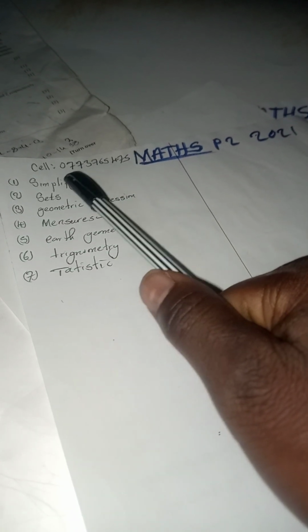So in today's tutorial, I'm going to teach you these topics I've just outlined here. I'm going to teach you simplified sets, geometric progression, mensuration, earth geometry, trigonometry, statistics. So actually, I'm going to teach you about seven topics in this same night. Make that thing a privilege whereby you are going to know all these topics.